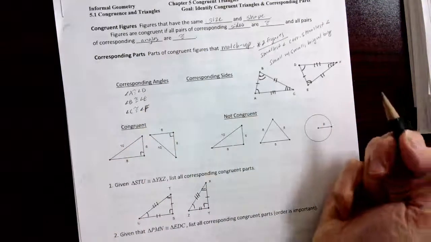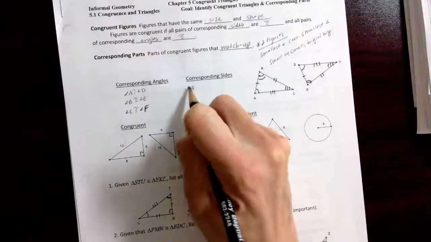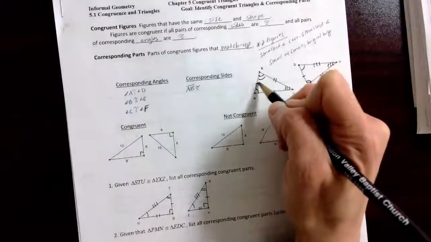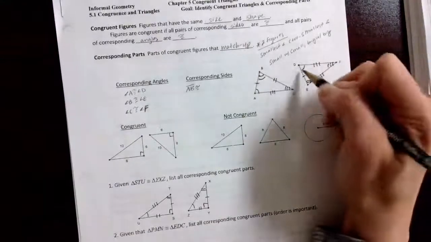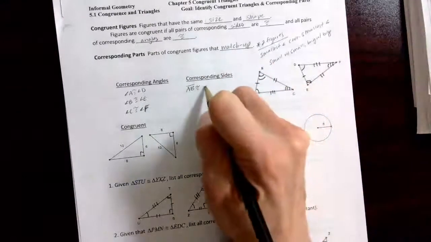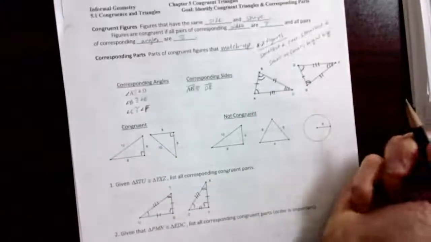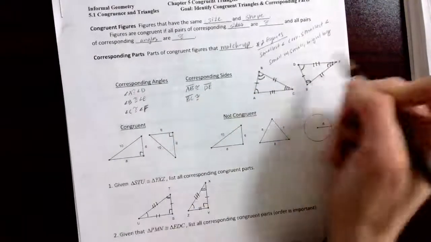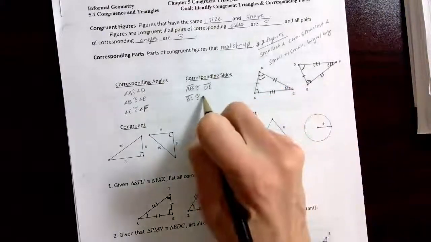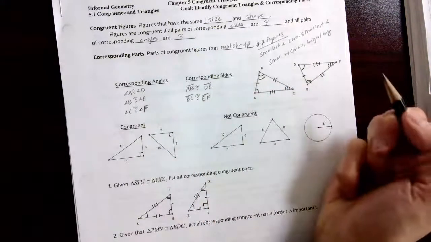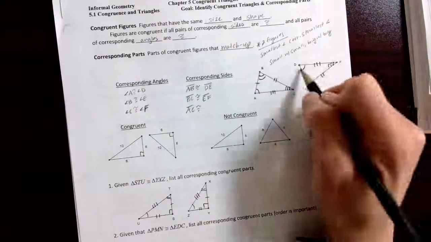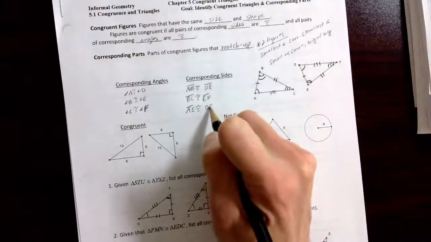Okay, if I name the sides, AB is a segment, and it should be congruent to, now AB, this segment has one arc, or one marking, so it's congruent to this segment over here, which is DE, because they have the same number of markings. BC has two, so it should be congruent to EF. The last one, AC, has three arcs, it is congruent to DF.